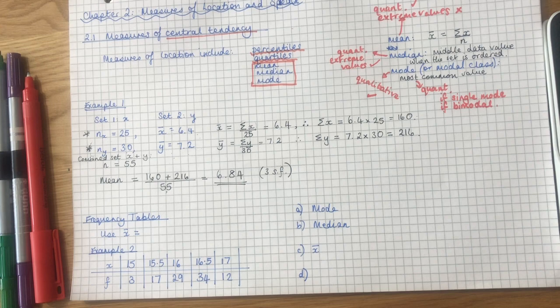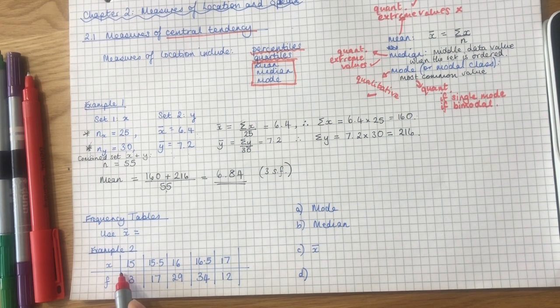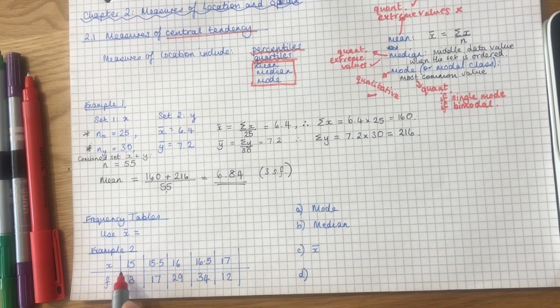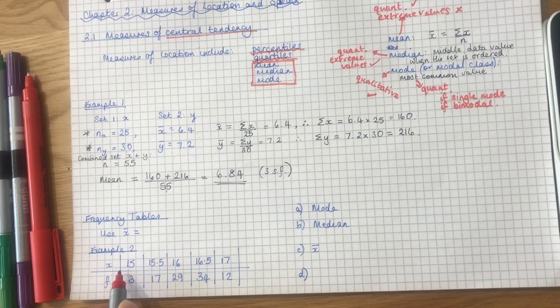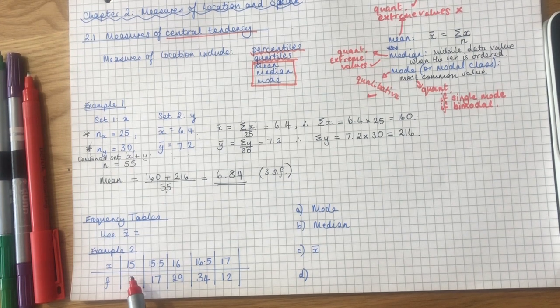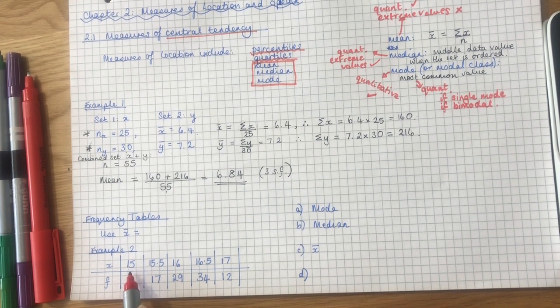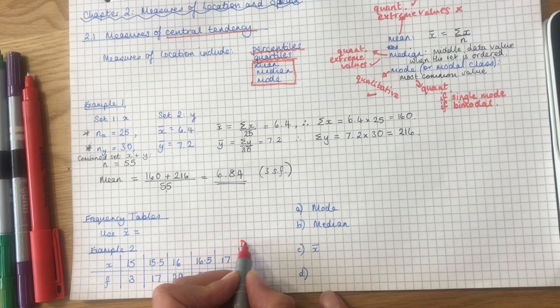So hopefully you decided that this was quantitative data, but more particularly that it's discrete quantitative data, because you can't have a shirt size of 15.2 or 15.36. You can only have particular values. So this is discrete data.